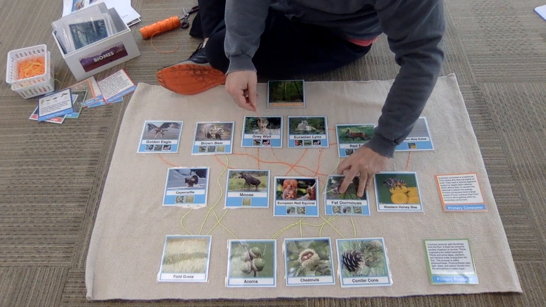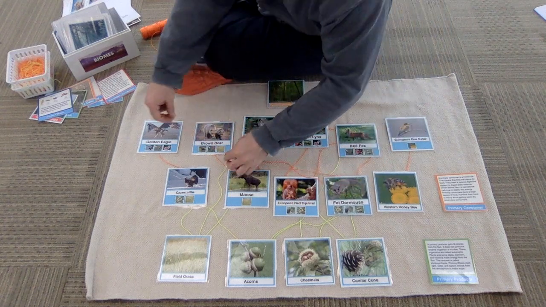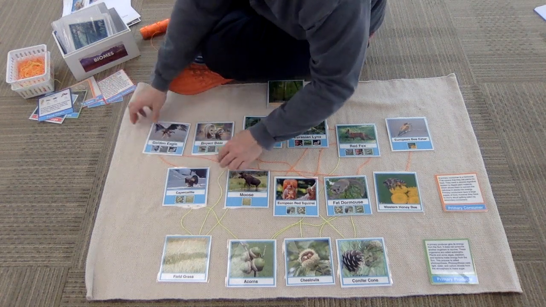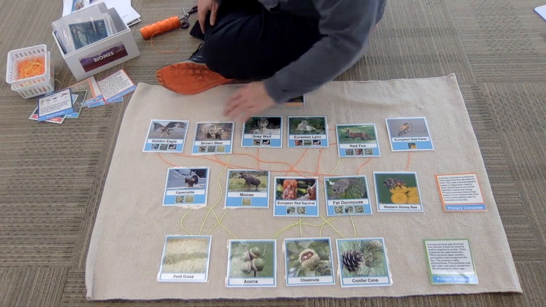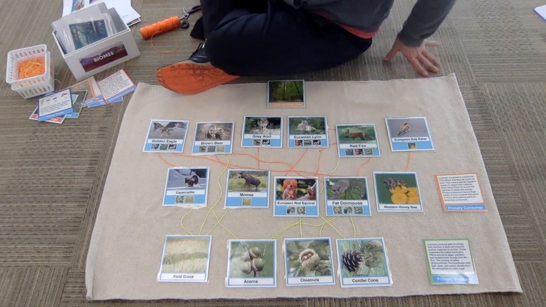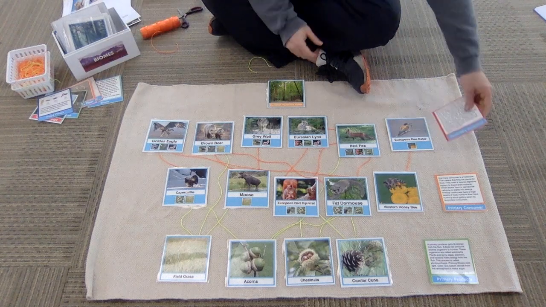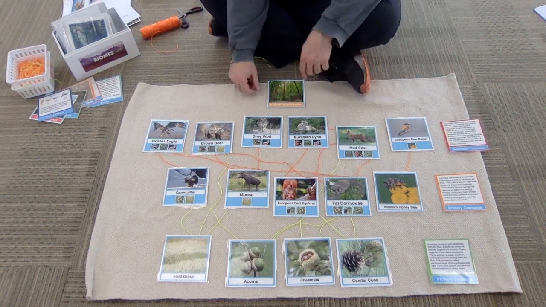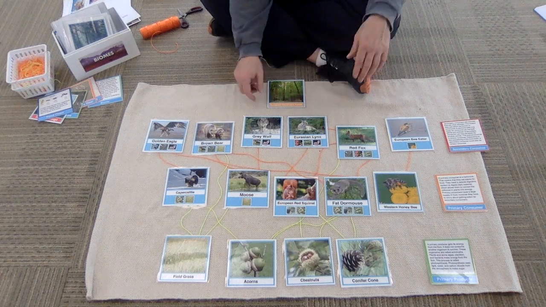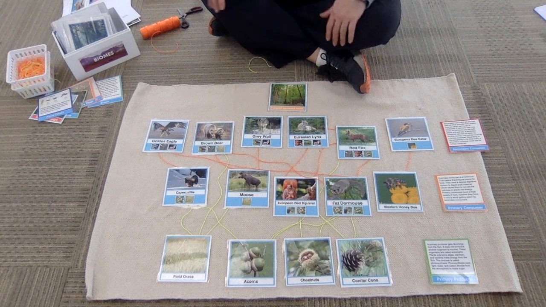Okay, dormouse. The dormouse got a lot of things that are eating it. I'm not sure I would want to be the dormouse right now. So there we have it, the golden eagle. And notice we've got among our secondary consumers two omnivores here, and some pure carnivores here, and there is our European deciduous forest.